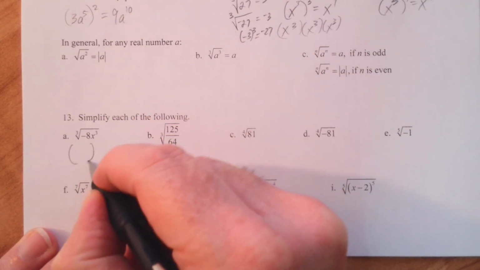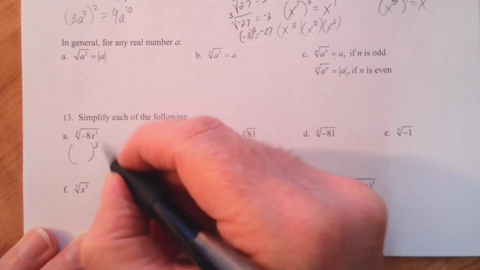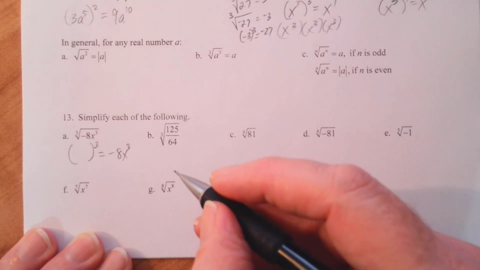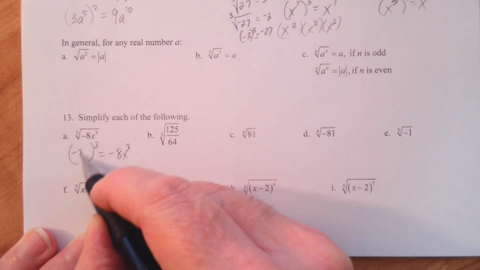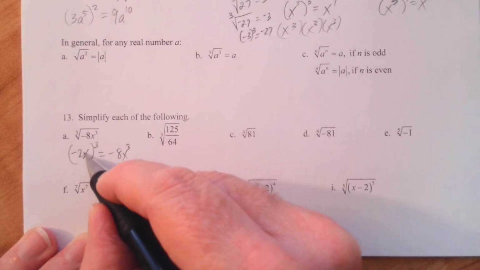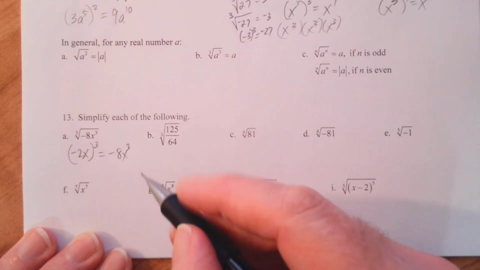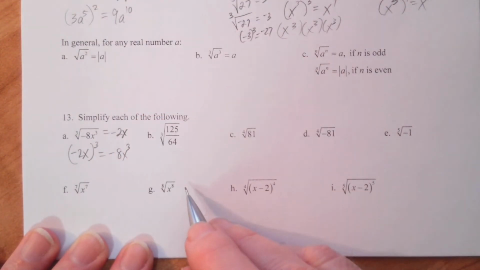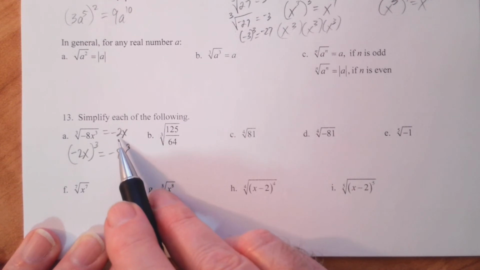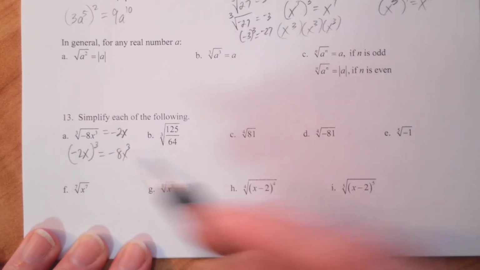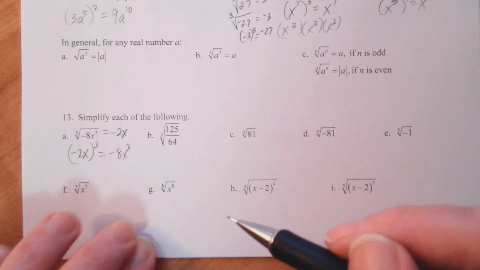So here you're looking for something that you cube to get negative 8x to the third. Well, negative 2 to the third power is negative 8. And of course, x to the third power gives you x cubed. So this is just negative 2x. This is the answer, because when you cube that, you get negative 8x cubed.